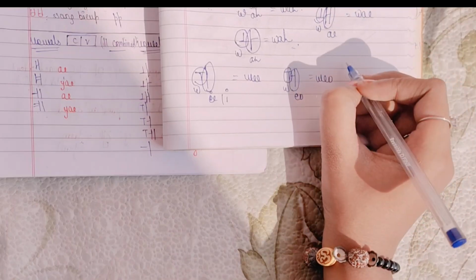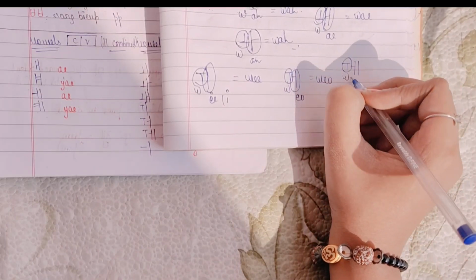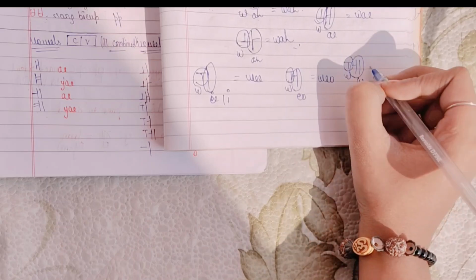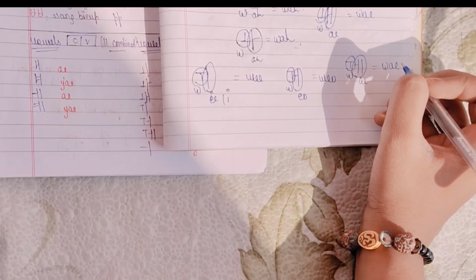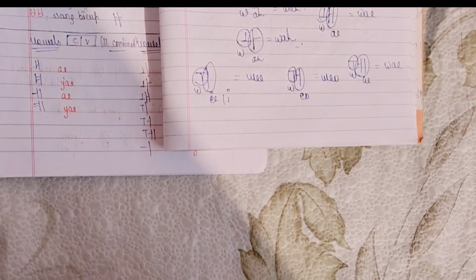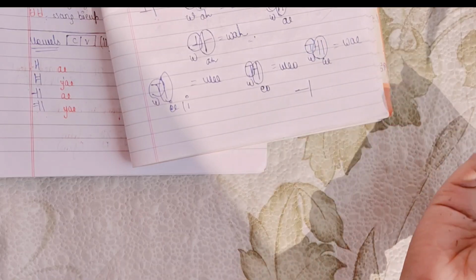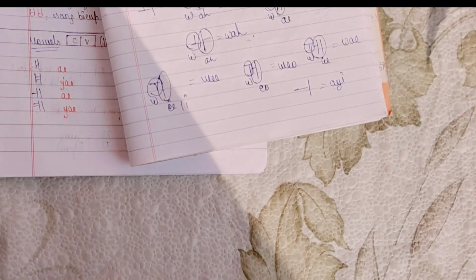Again, this one and this one. This is W and this is A, so again it's wae. Got it? And last is this. Remember this as ui.